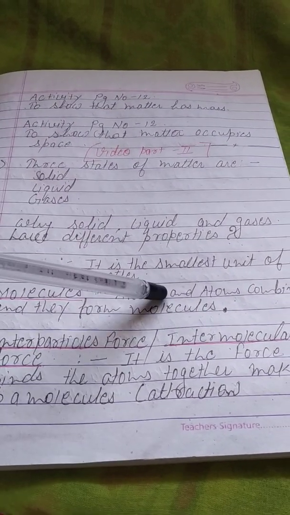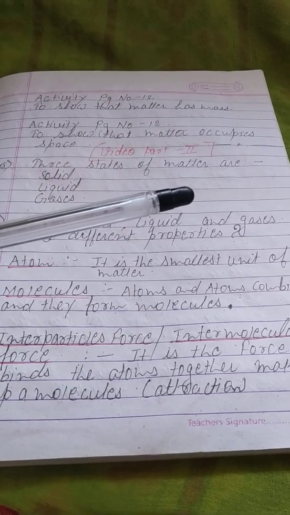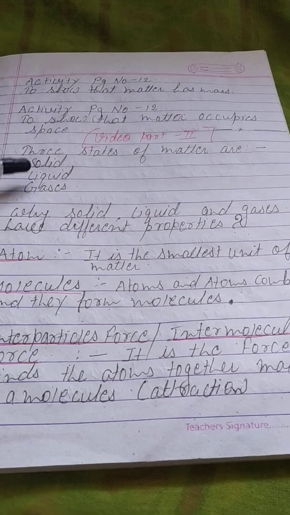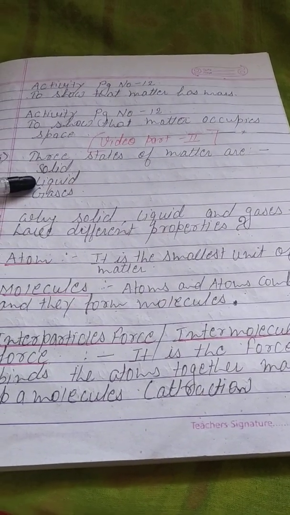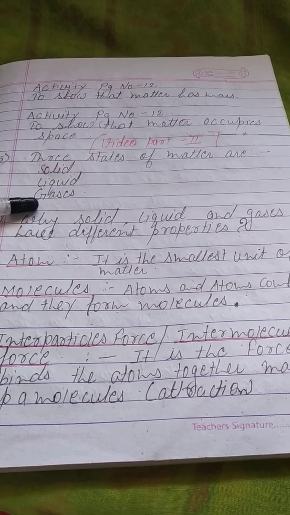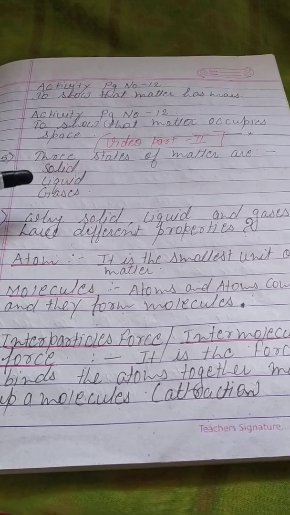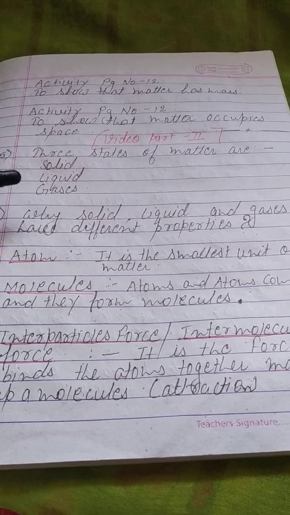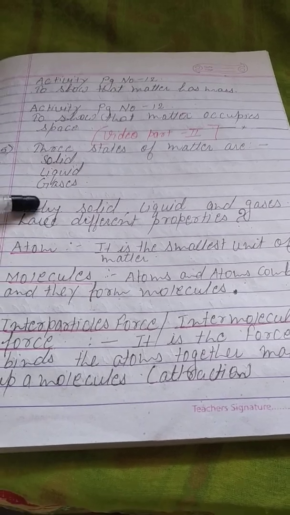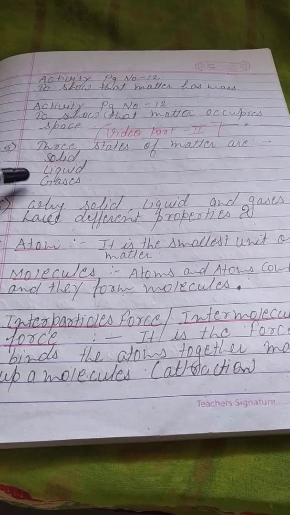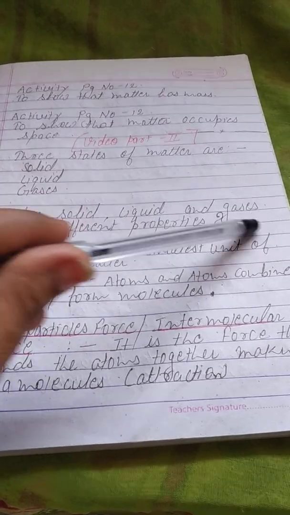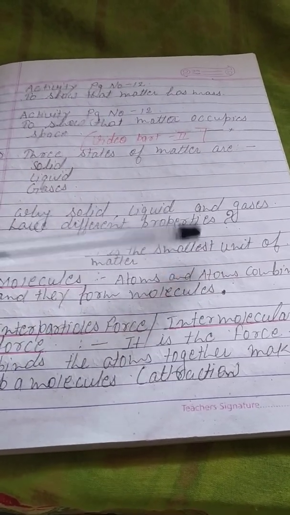This notebook, this pen, are examples of solid. Liquid examples are water, any cold drink. Gases are carbon dioxide, nitrogen, oxygen and so on. Whatever gases you are aware of, you can give as examples.